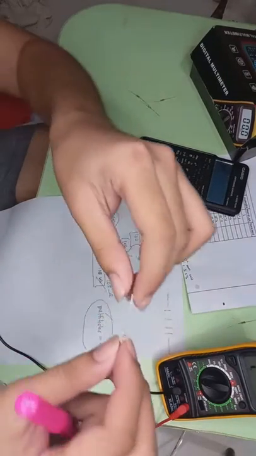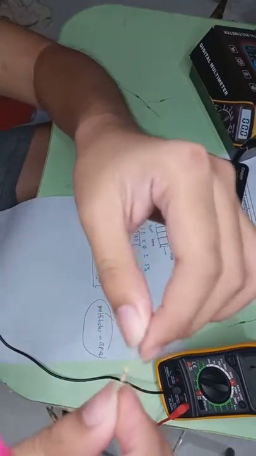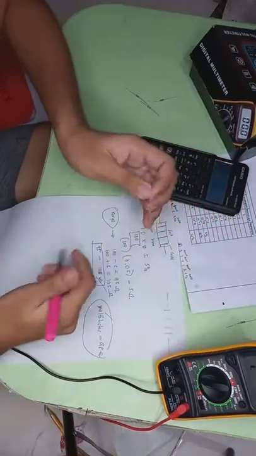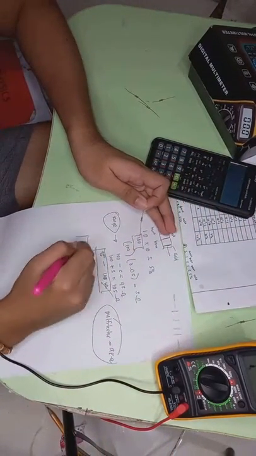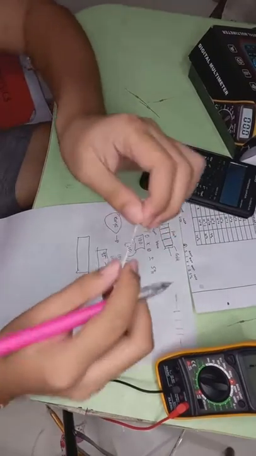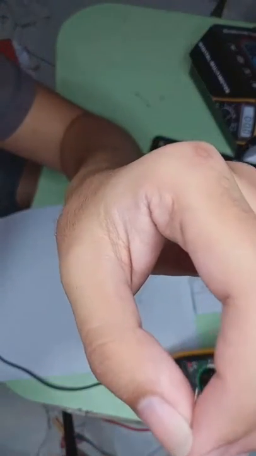So this is our fourth example, the fourth resistor. We need to determine its color.